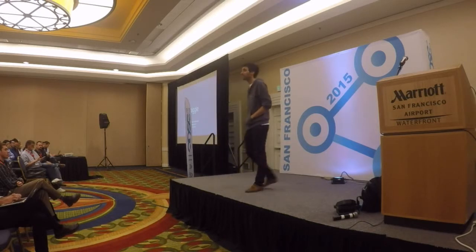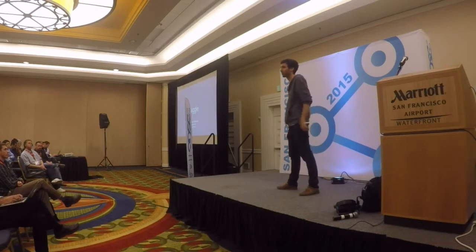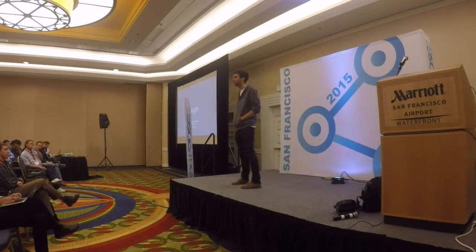The one thing that R still has over Python is ggplot2. The visualization libraries in R are much better than the visualization libraries in Python, where the dominant one is Matplotlib.